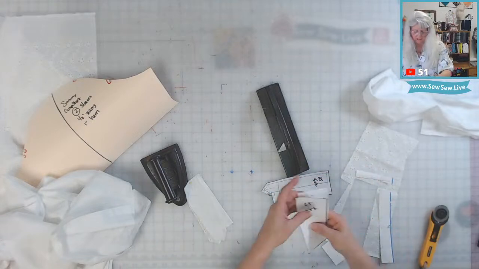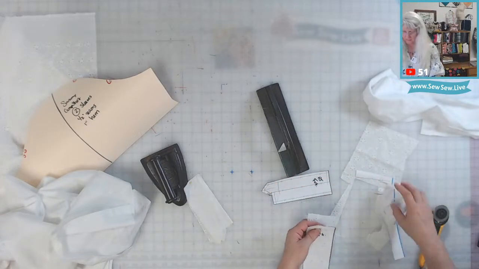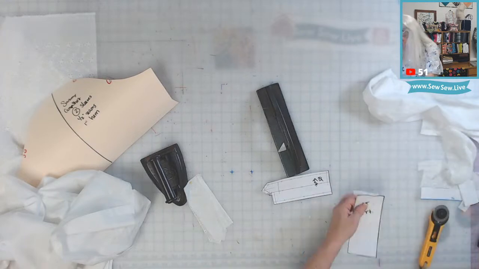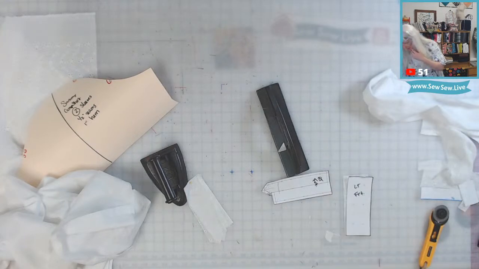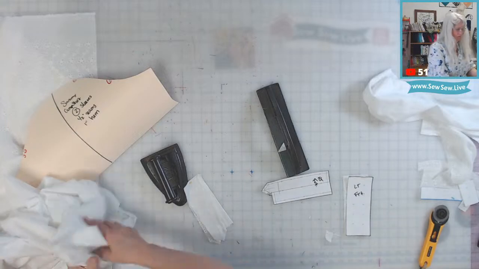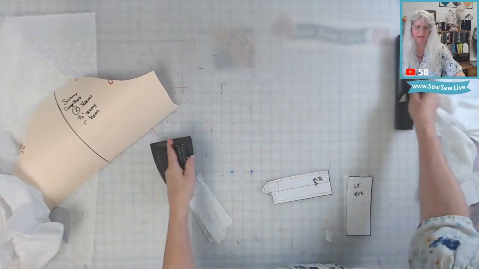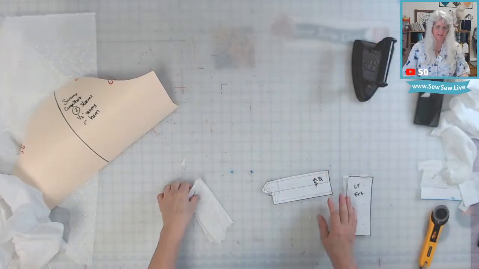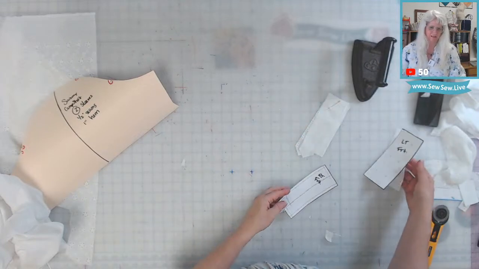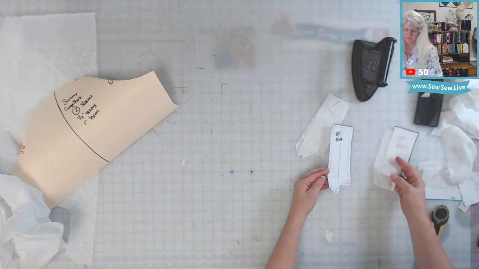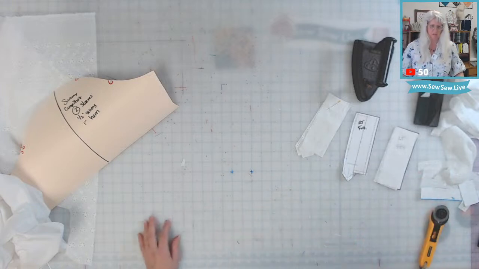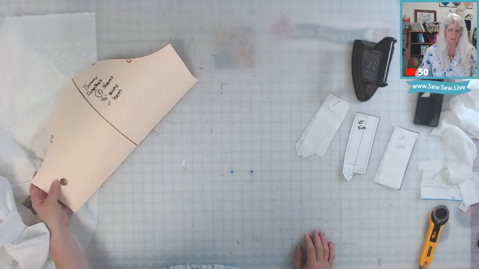I wonder if I can get collar interfacing. Maybe, maybe not. Like out of the selvage. Oh, that sounds so cute, Jan. This one doesn't have a scalloped edge.